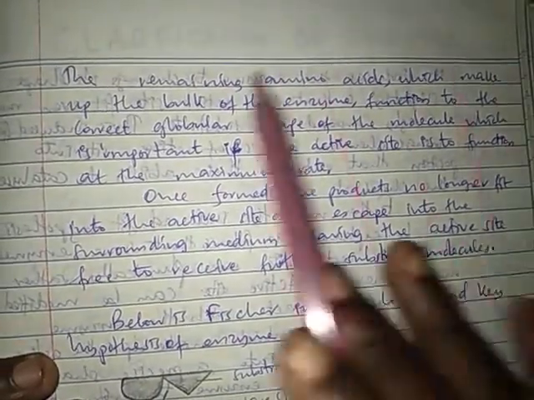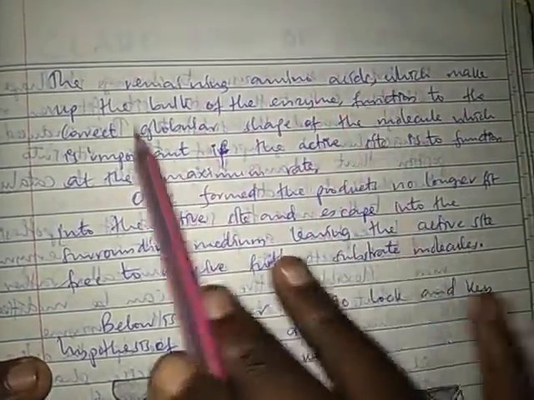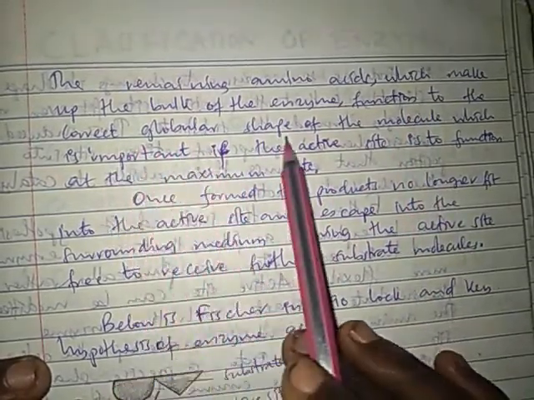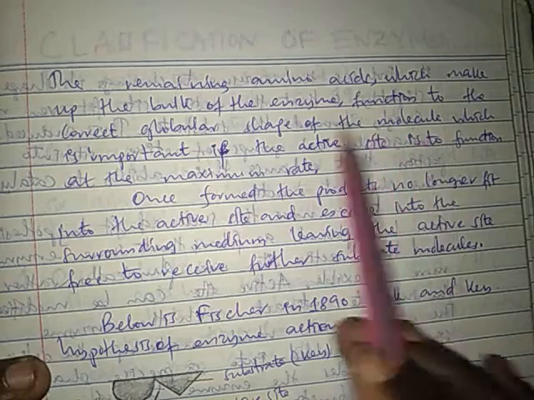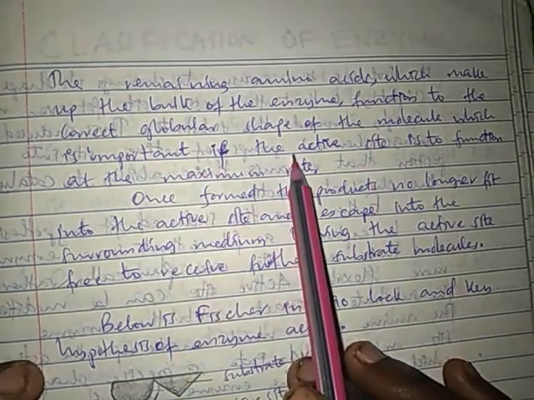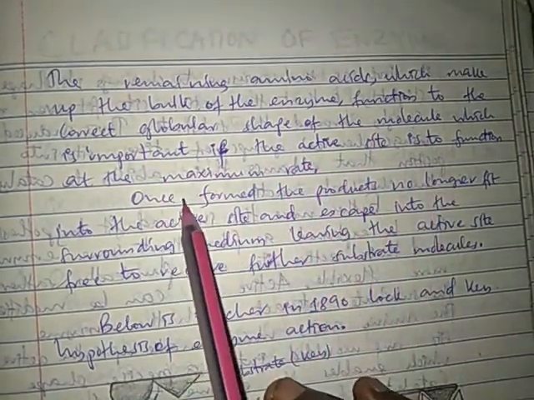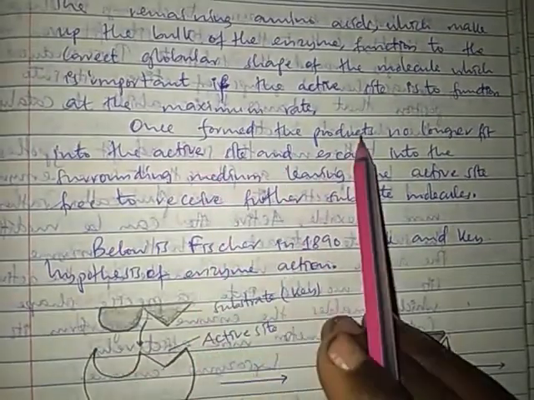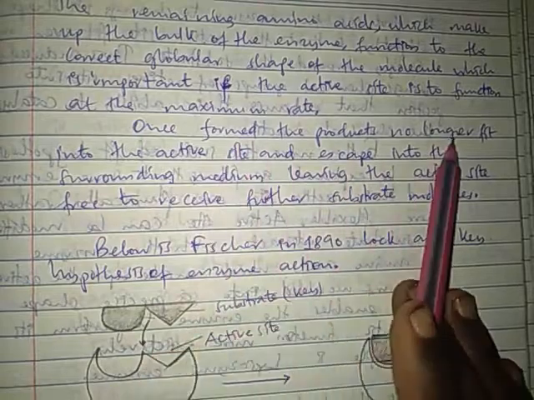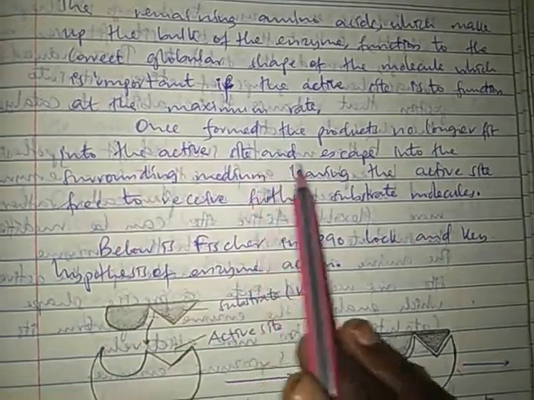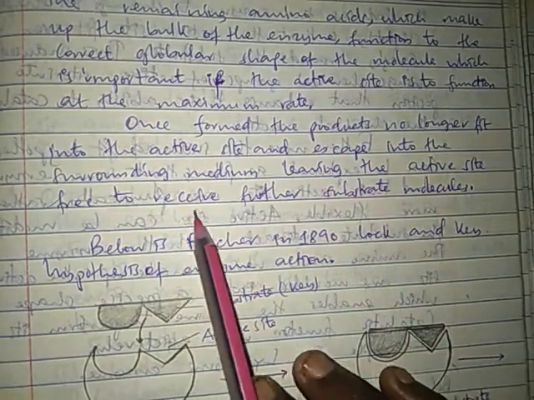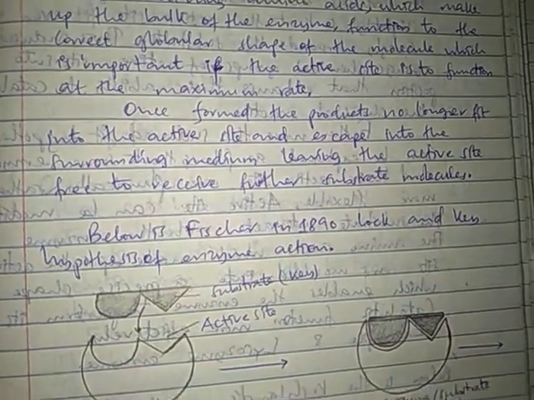Kwa hiyo the remaining amino acids which make up the bulk of the enzyme function to correct the globular shape of the molecule, which is important if the active site is to function at the maximum rate. Once the products are formed, they no longer fit into the active site and escape into the surrounding medium, leaving the active site free to receive further substrate molecules.